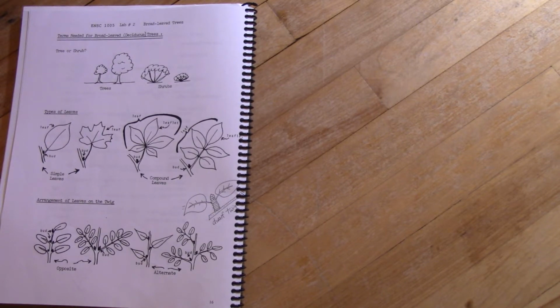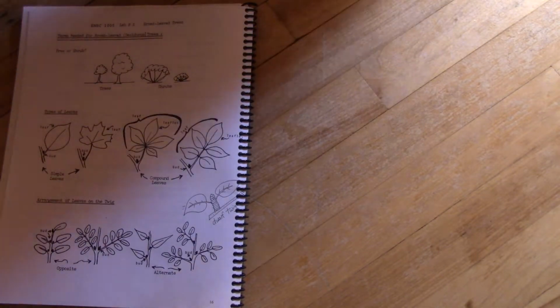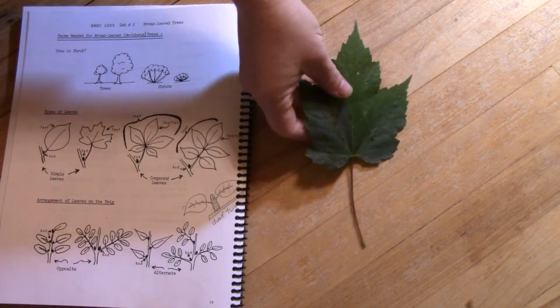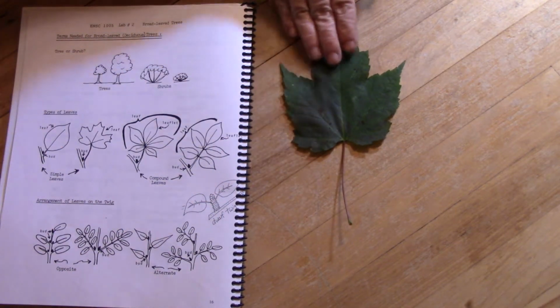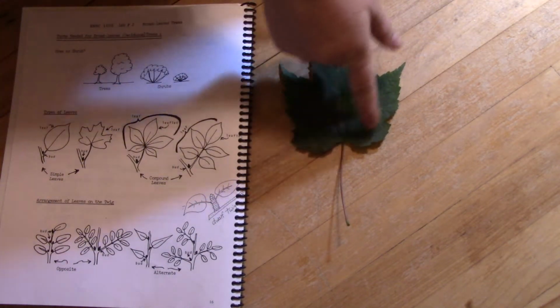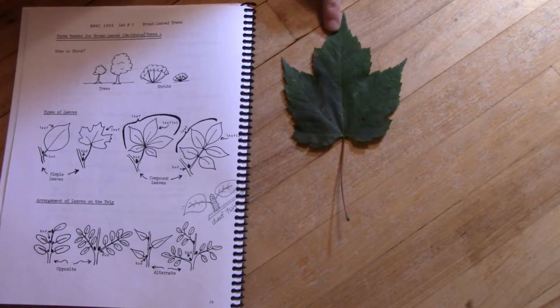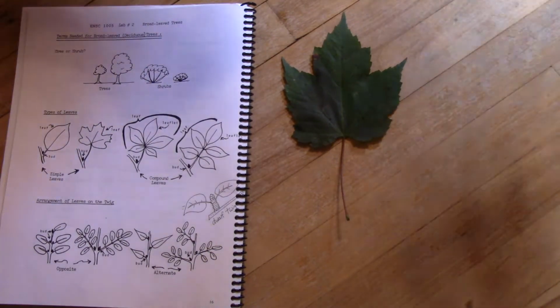So before I start teaching you about broadleaf tree identification, we need to start talking about what is a leaf. This seems like a simple request, but it's not as simple as you think it is. So this is a leaf. You guys are familiar with the leaf. It has the blade and it's got a long stem or petiole. That's one leaf.